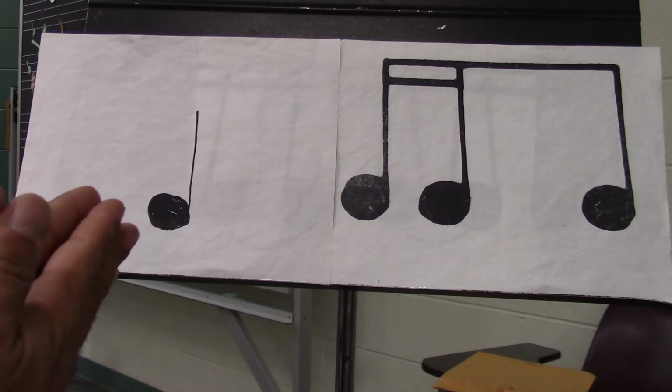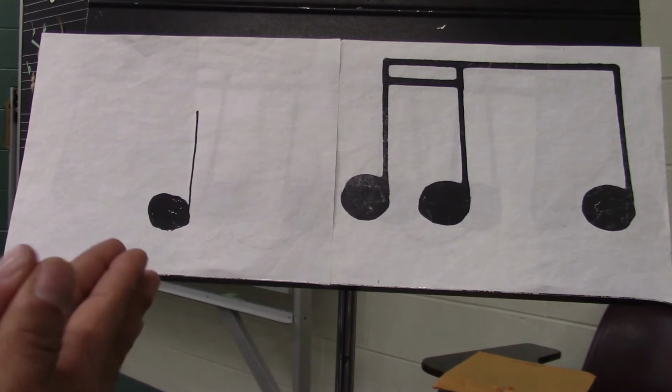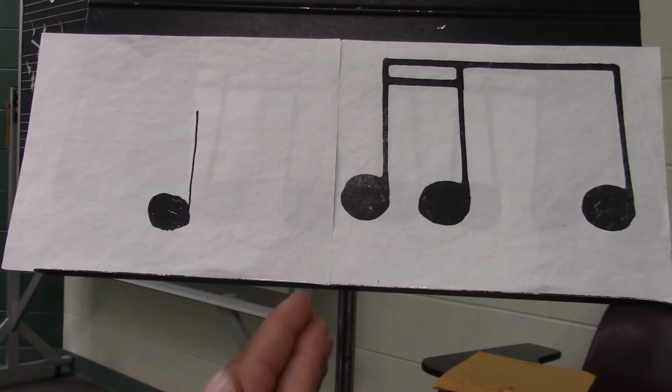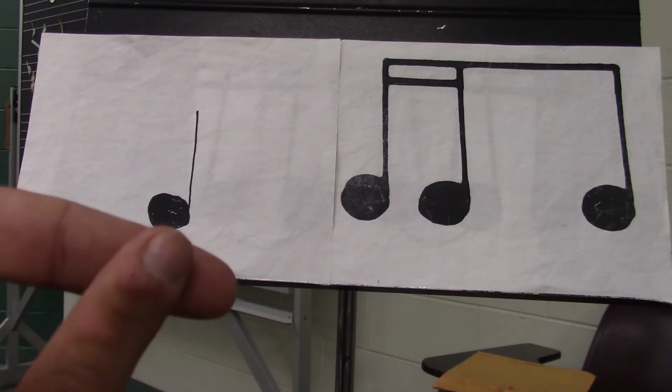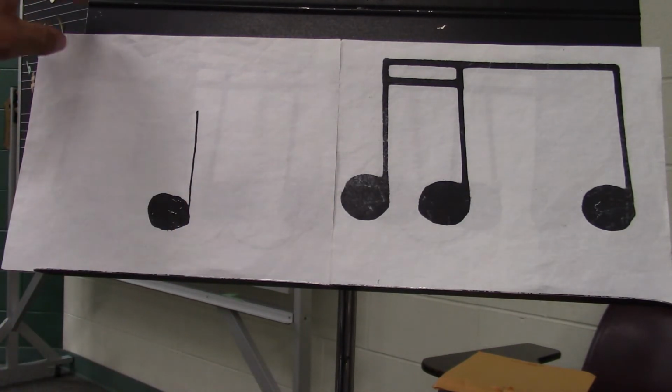Let's clap and count. Ready? Go. 1, E, and 2, E, and So remember, like I said, when you're clapping and counting with a whole class, use 2 fingers.